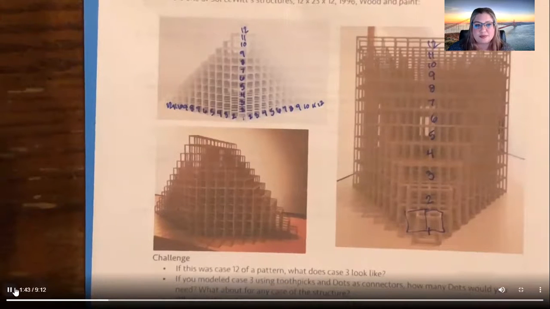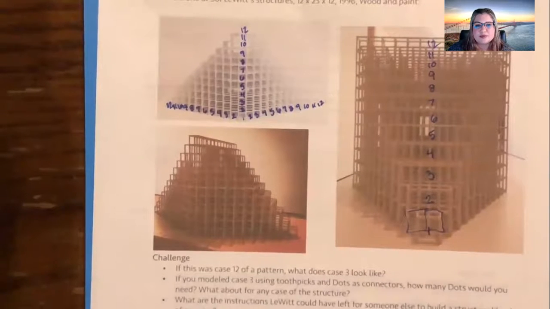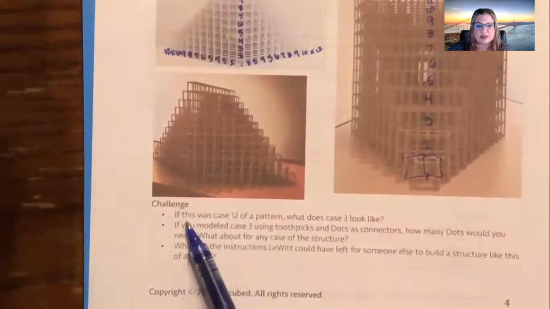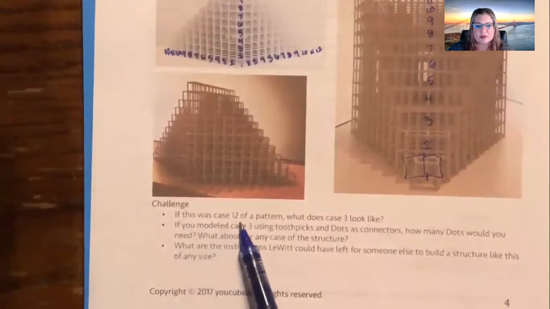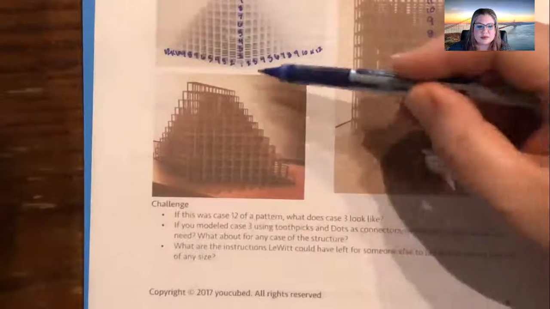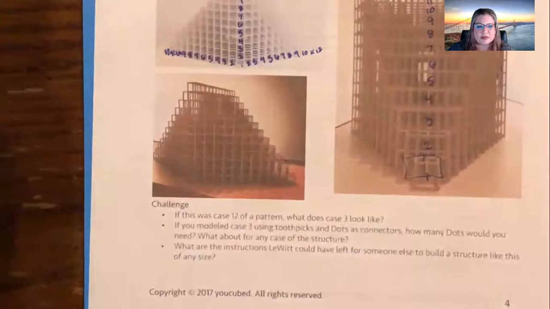Here, now that we've done our noticings, notice that the challenge says, if this was case 12 of a pattern, what does case 3 look like? Well, it goes 12 in all directions, so my assumption would be that it would go 3 in all directions.